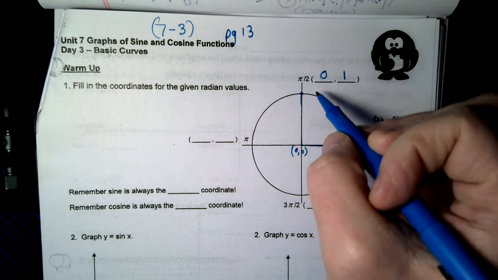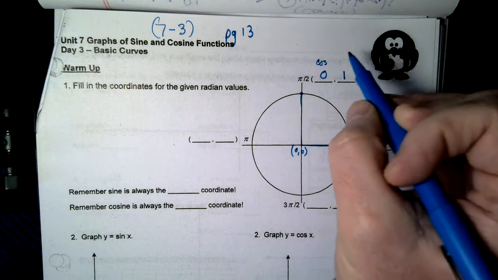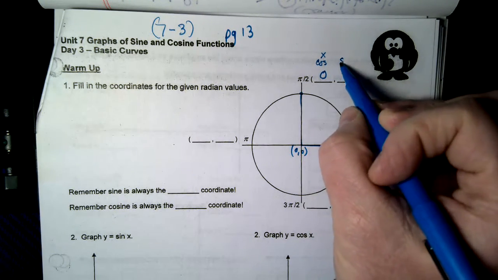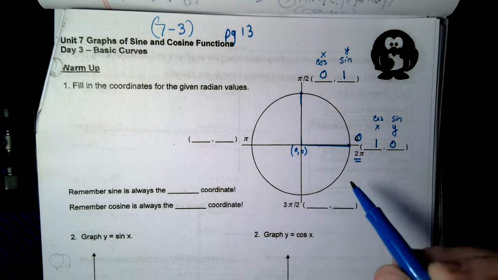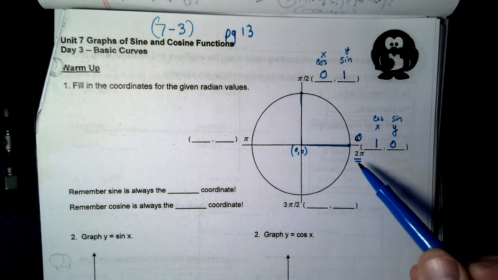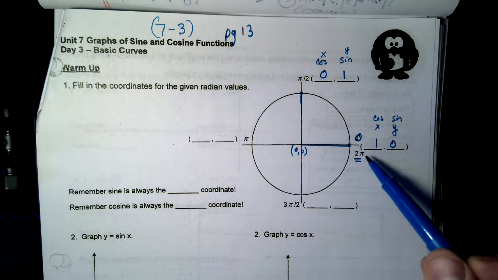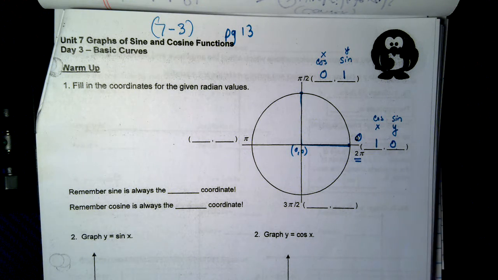Keep in mind, if I ask you what's the cosine of pi over 2, that's the x value. What's the sine of pi over 2? The sine is equal to 1, and so on and so forth. If I ask you, what's the sine of 2 pi? The answer is 0, because that's the y. What's the cosine of 2 pi? The answer is 1. It's the x number.